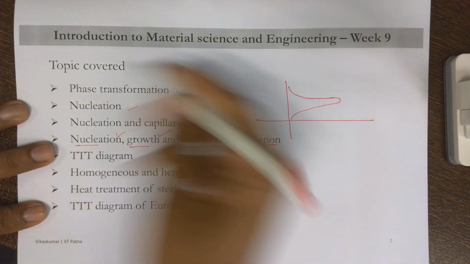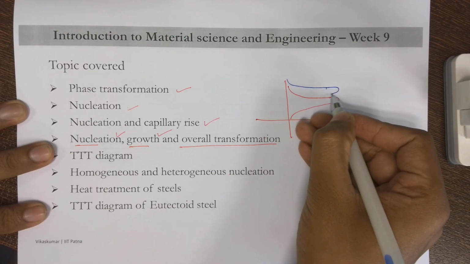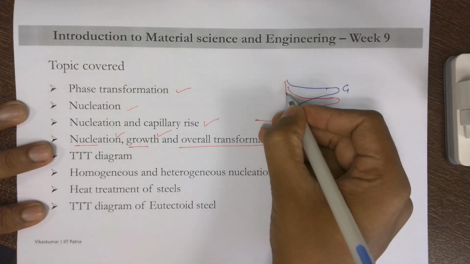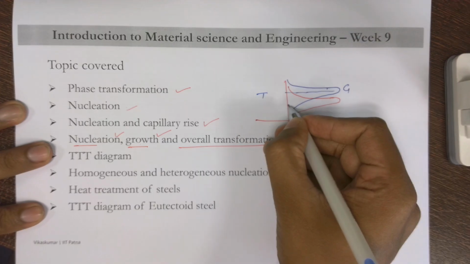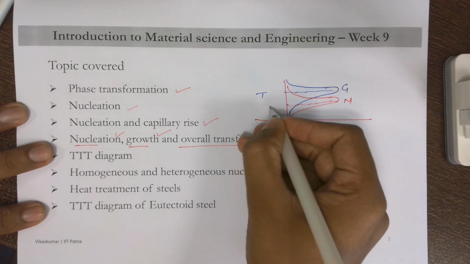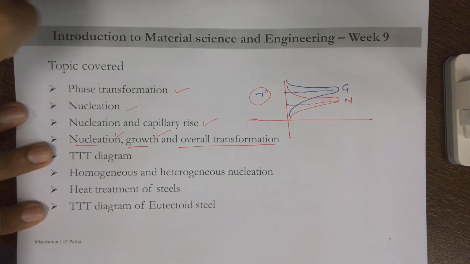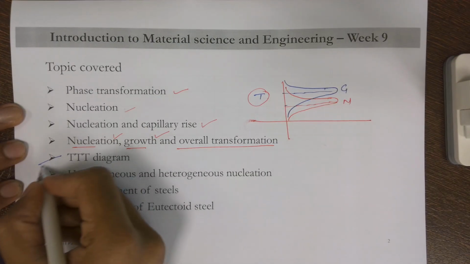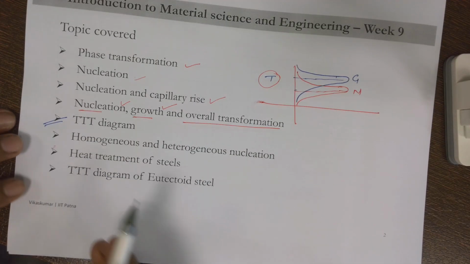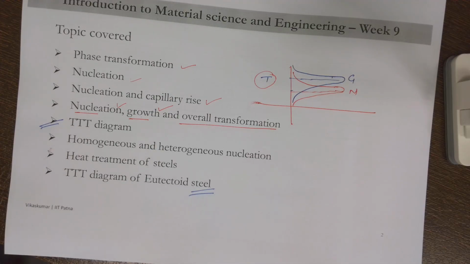Similarly, for the growth also, the growth rate will follow this type of kinetics. The maxima in the growth is at the high temperature. This is the temperature axis, and the maxima of the nucleation rate will be at a temperature lower than the growth temperature. Then we discussed in detail the TTT diagram, the time temperature transformation diagram, where the start and the finish of a particular phase we have discussed.